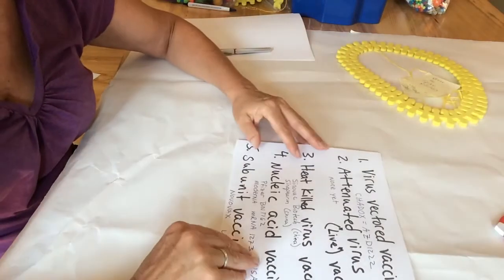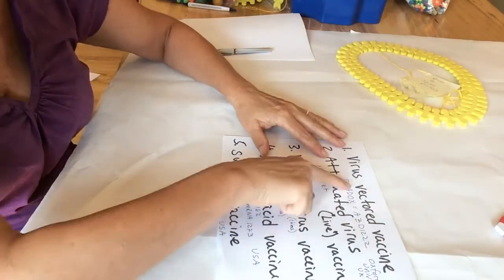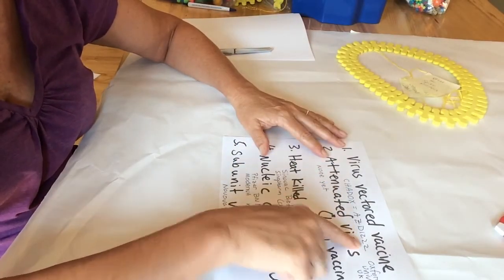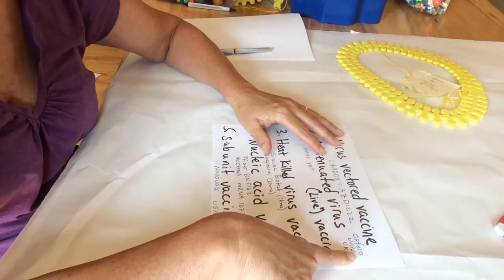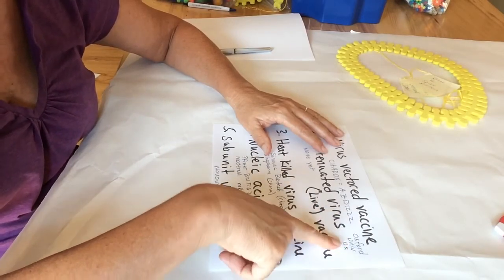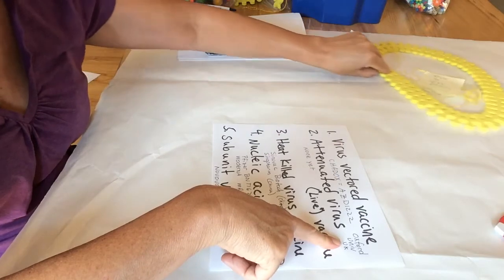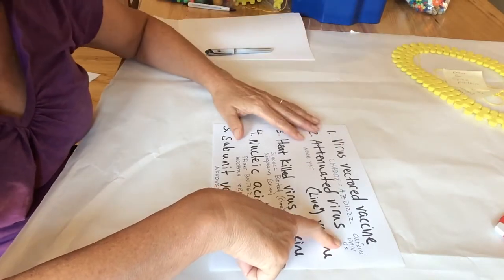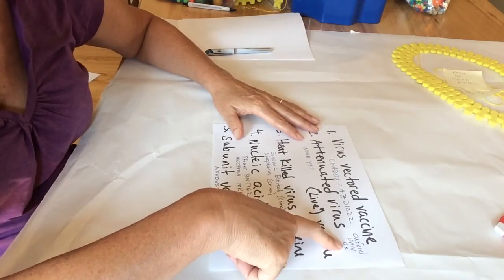Now, if we look again, that's the ChAdOx, or the AZD1222, created by Oxford University. This is in phase 3 trials. Already in the UK, there's, I don't know, something like 50,000 people that have already been vaccinated.